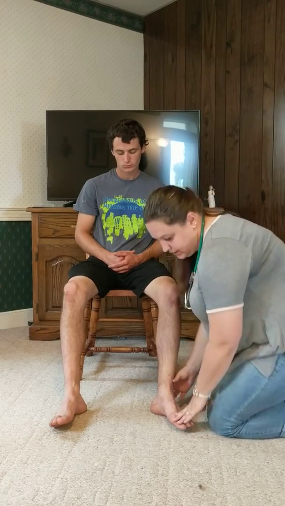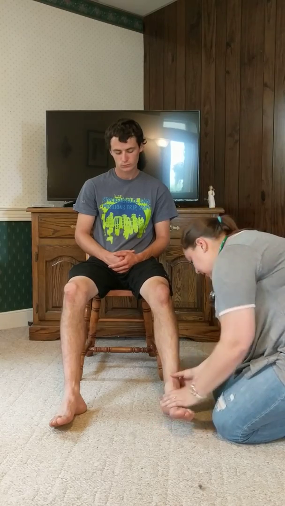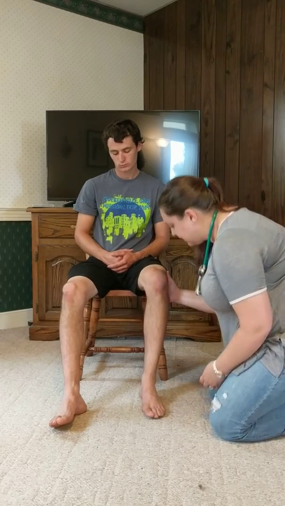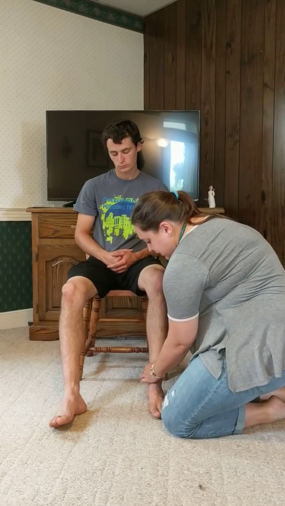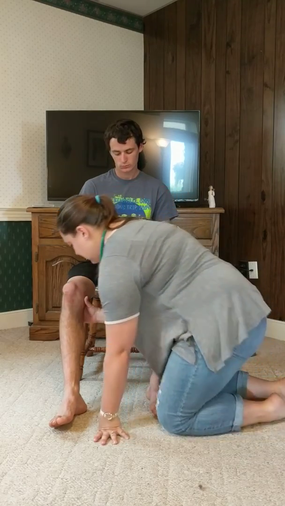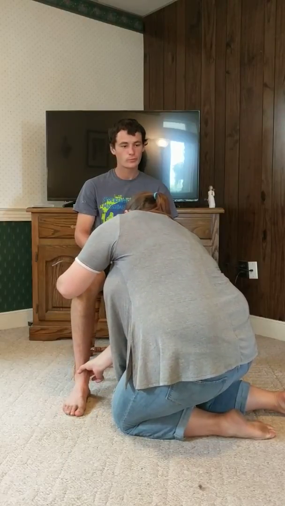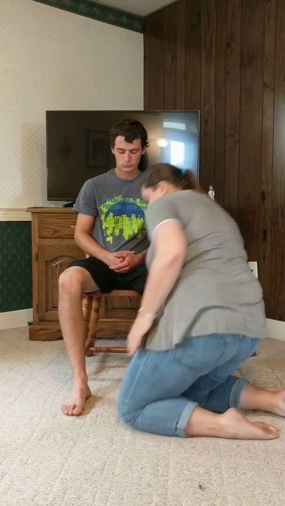We'll go ahead and look at the posterior tibial pulses, which are behind the foot here. I'm going to have you just relax it. Relax your leg against my hand, and I'm going to feel with my other hand here. That's a +2. We'll go ahead with this one. Just relax it. That's a +2 as well.